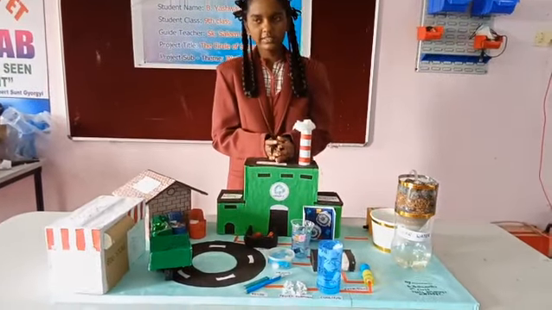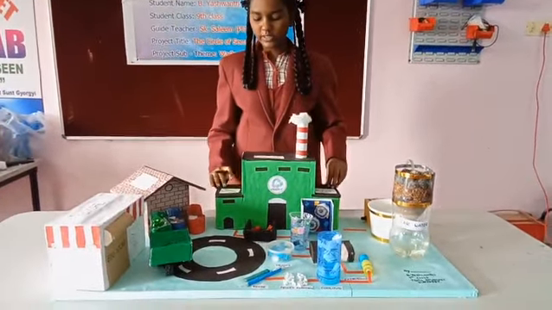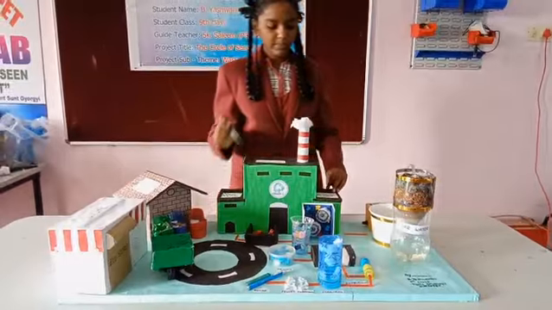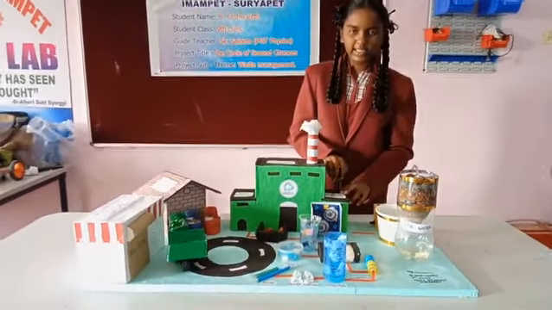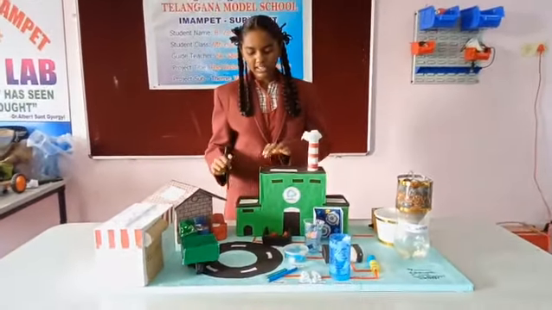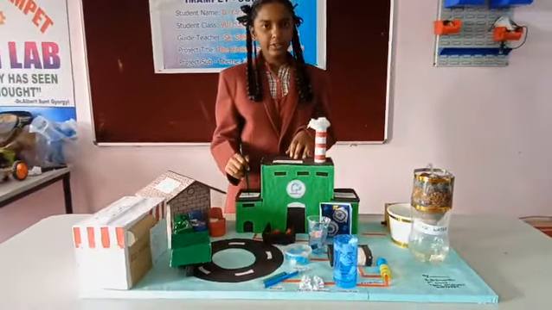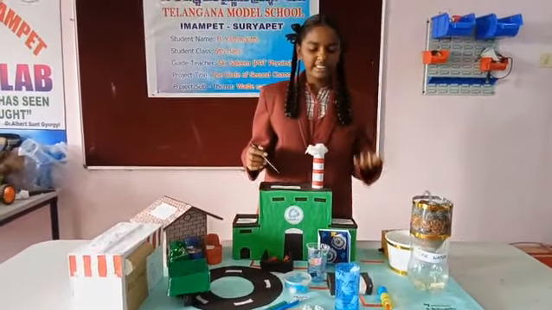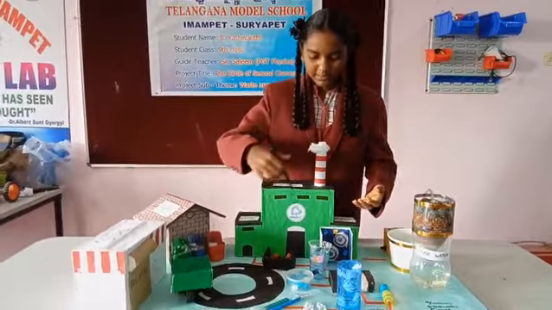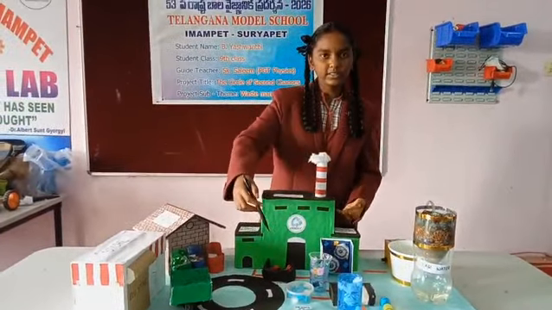My factory is divided into 2 different units. First one, plastic recycling unit, and second one, wastewater recycling unit. First of all, let's talk about the plastic recycling unit. Plastic goes through many stages. Here I have a process.